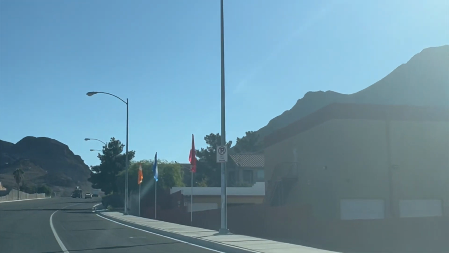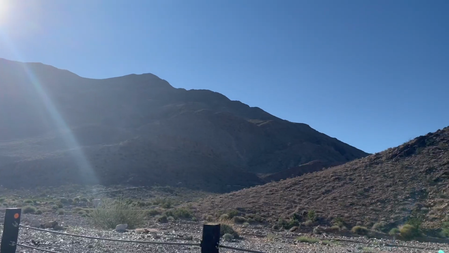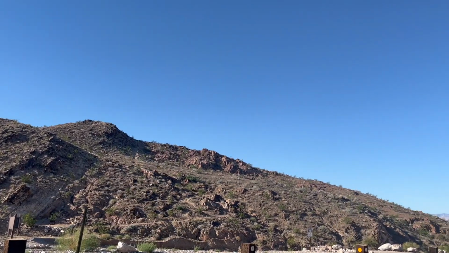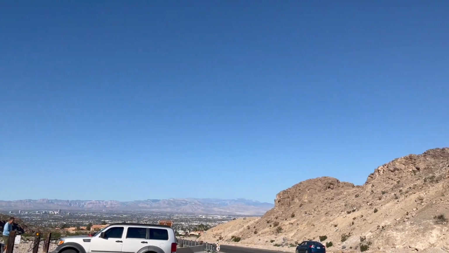Hey y'all, so I'm here to tell you about my trip to the Great Unconformity in Las Vegas. So there is a Great Unconformity in the Grand Canyon. That's why you may have heard the term before.